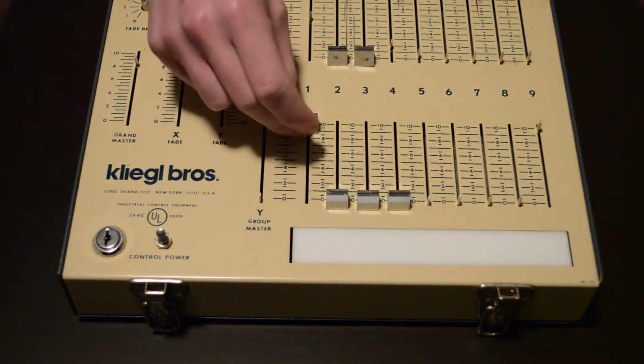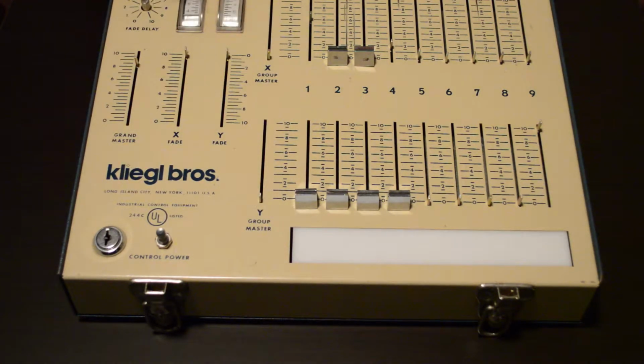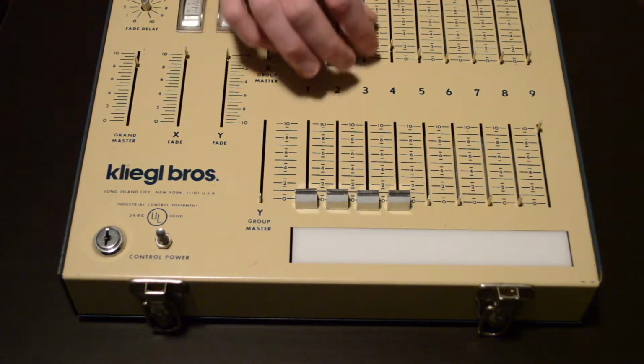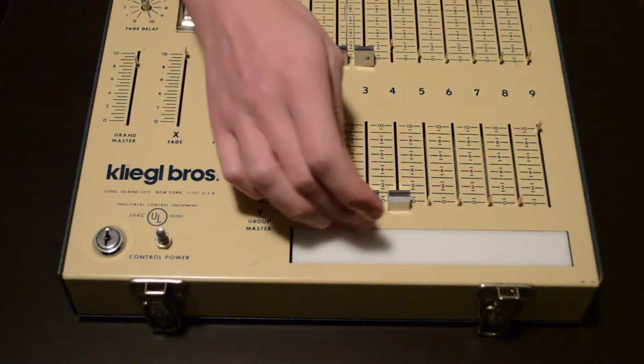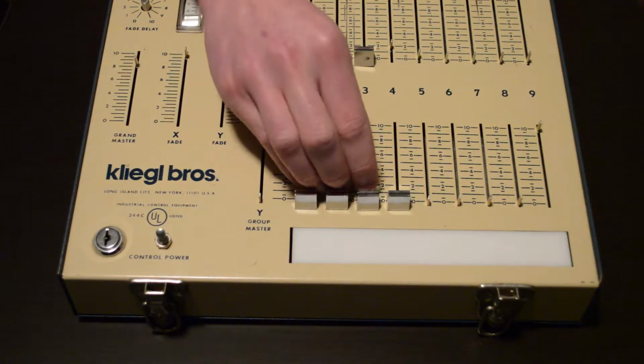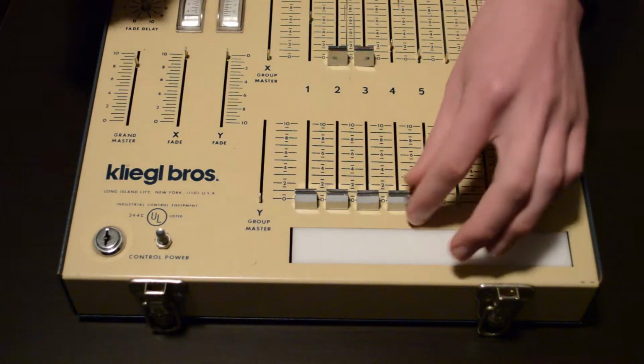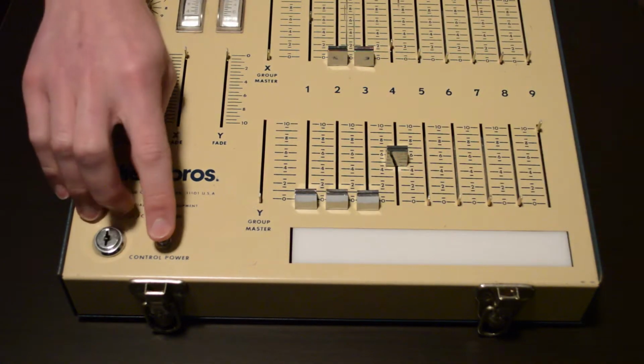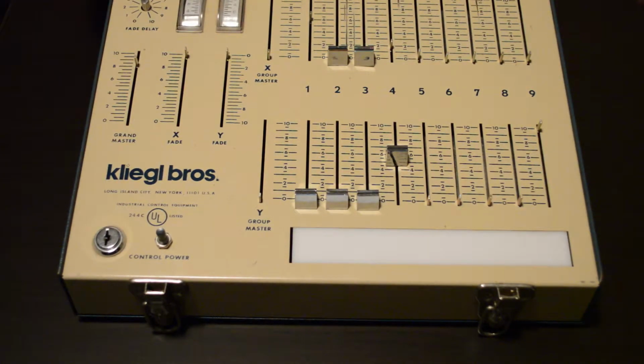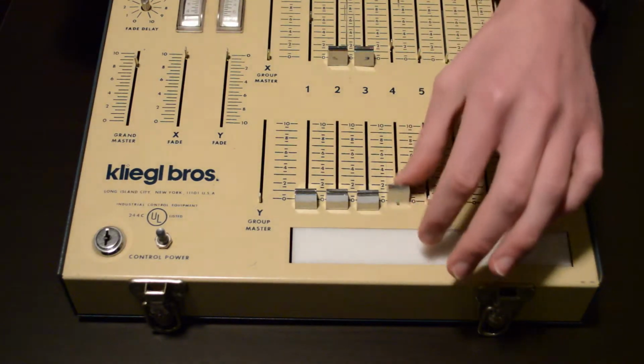Basically these are just slide 10K potentiometers. Right now I have these controlling the warm and cool LEDs, and these three controlling your RGB LEDs, and then this last one is actually a selector switch, which I'll talk about, where you'd move this to a particular position, hit that, and then that selects the mode which you desire.